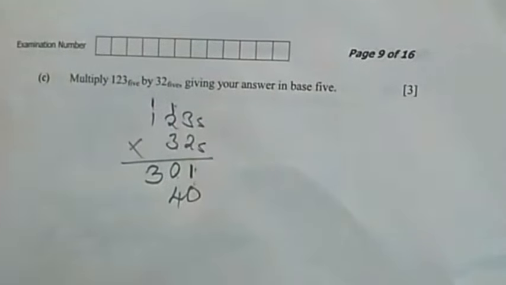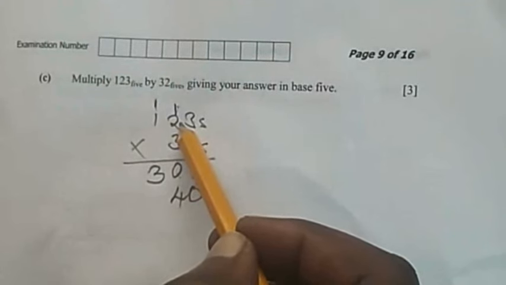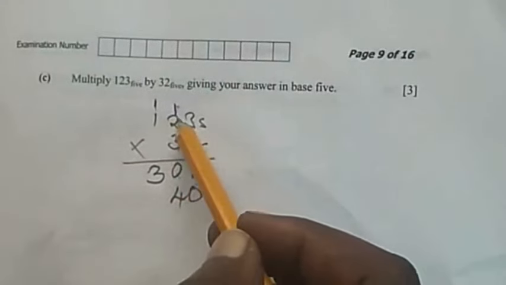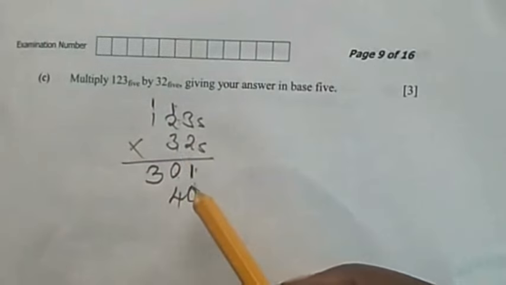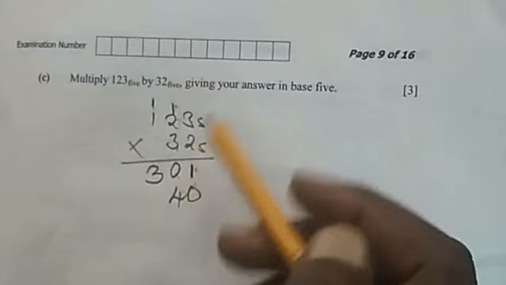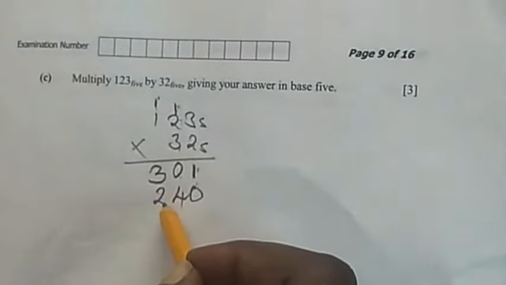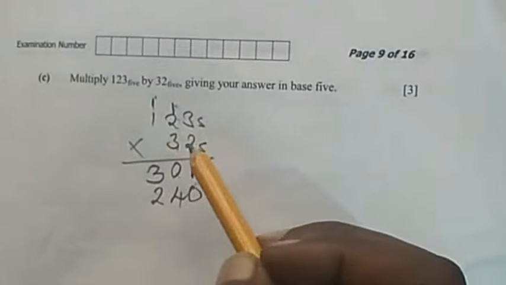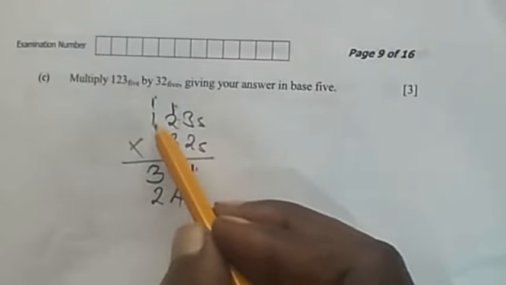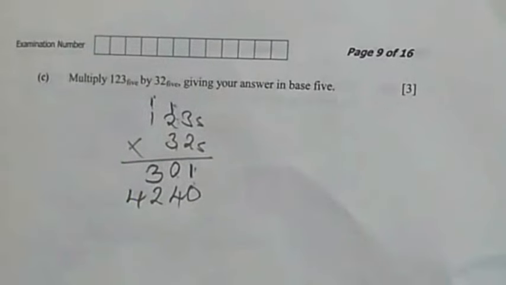Then 3 by 2 will give us 6. 6 plus 1 will be 7. And then 5 into 7 will go 1 time, remainder 2. Then 3 multiplied by 1 will be 3, plus 1 is 4. So I'm going to write 4 here.